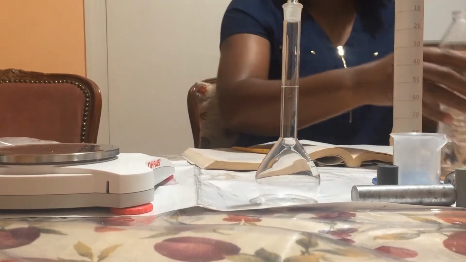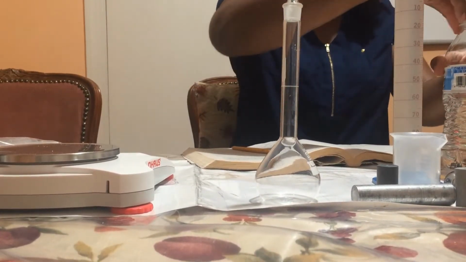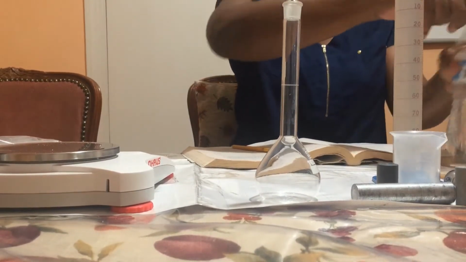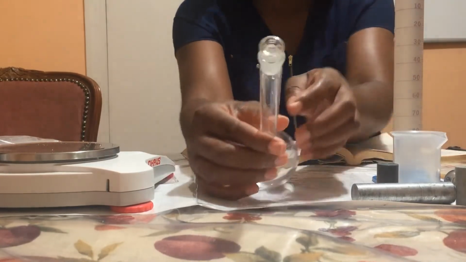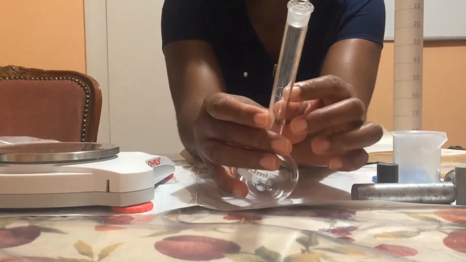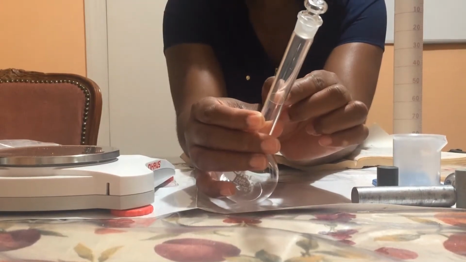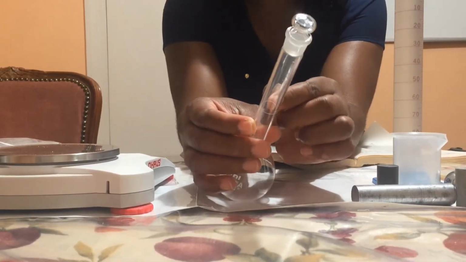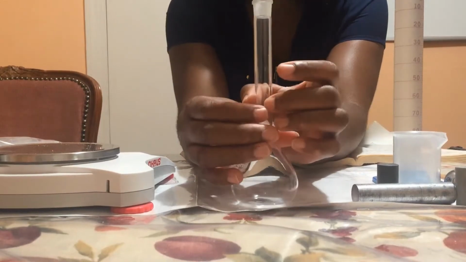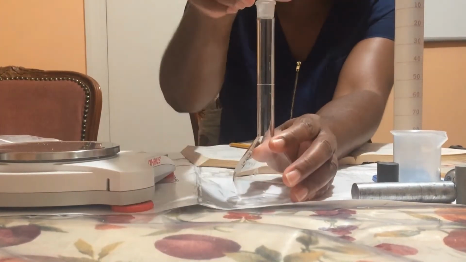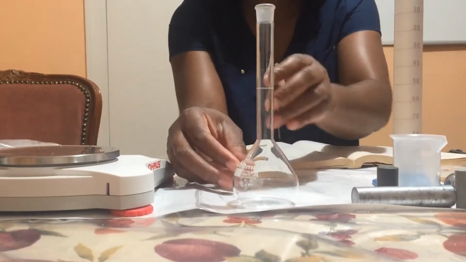In the next step, I am going to add water to the volumetric flask up to the mark. So if you look carefully, you will notice that there is a mark on the neck of the volumetric flask. I'll be adding water up to that mark, and then I'll take the mass of the volumetric flask, stopper, and water.